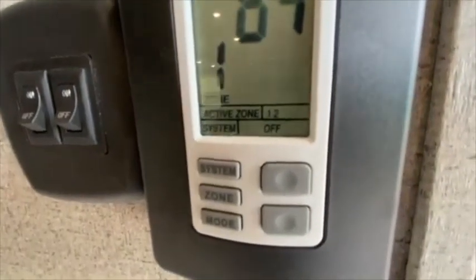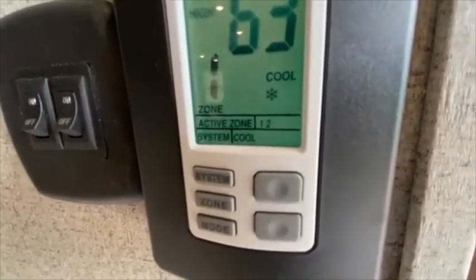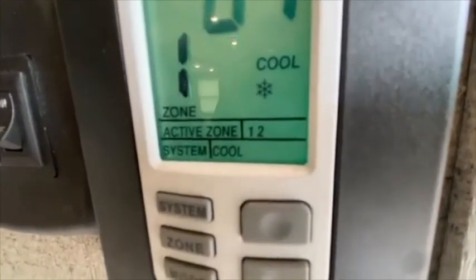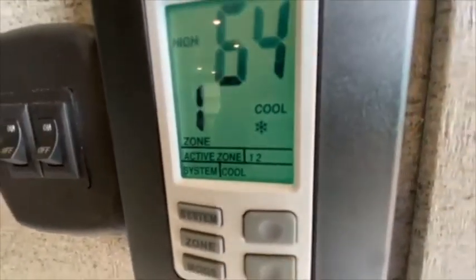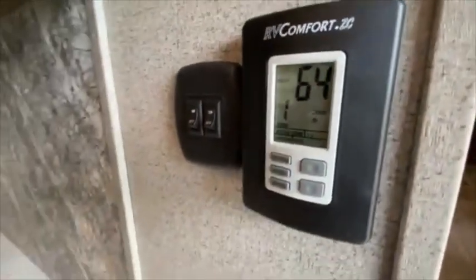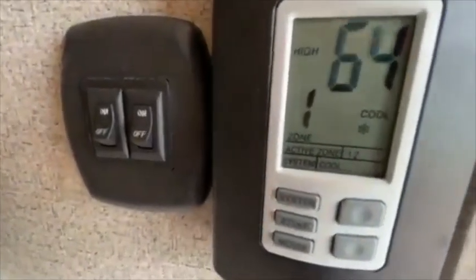So right now you'll see this says system off. If I tap system, so now it says system cool, and active zone 1, 2. That's telling me that I have this set right now for both air conditioners to come on.